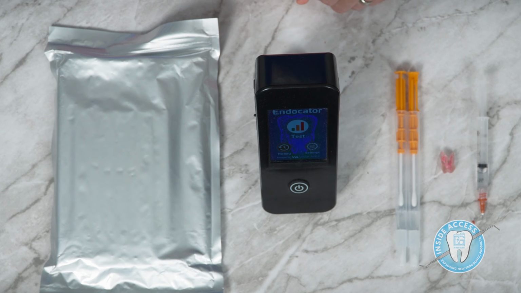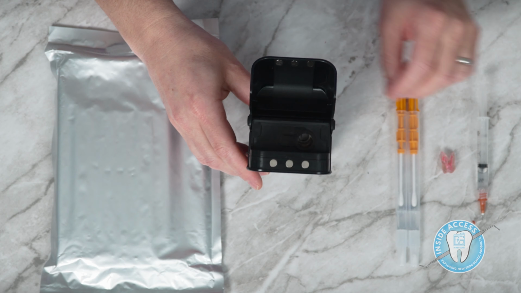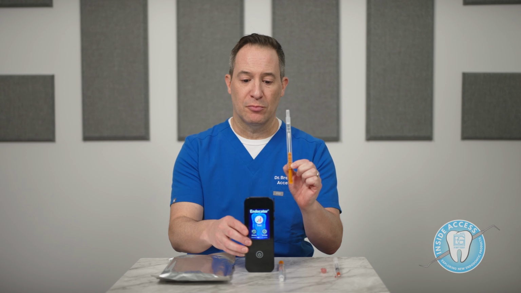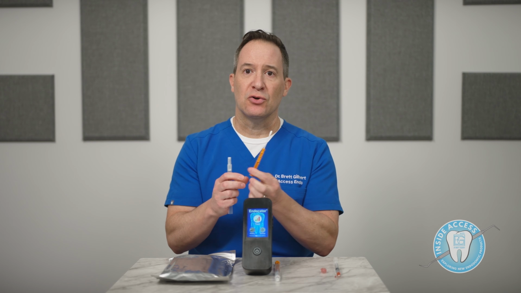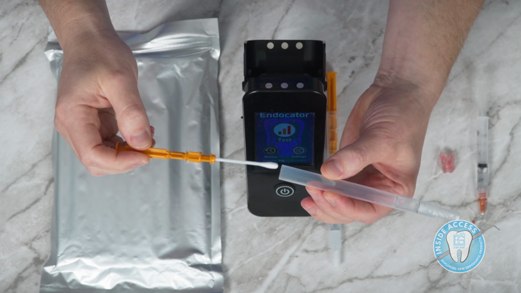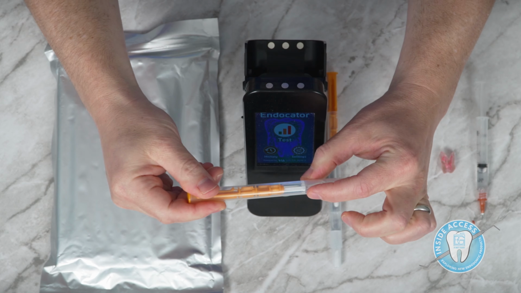The way that this works is very simple. It has a kickstand here, so you can stand it up as you see. When you lift the top, there's a little opening in there for this reagent tube. You would take the tube, and I'm just going to show you here, I'm going to use my mouth. Then this tube goes down into a reagent in the bottom, and there's a little fluid here.